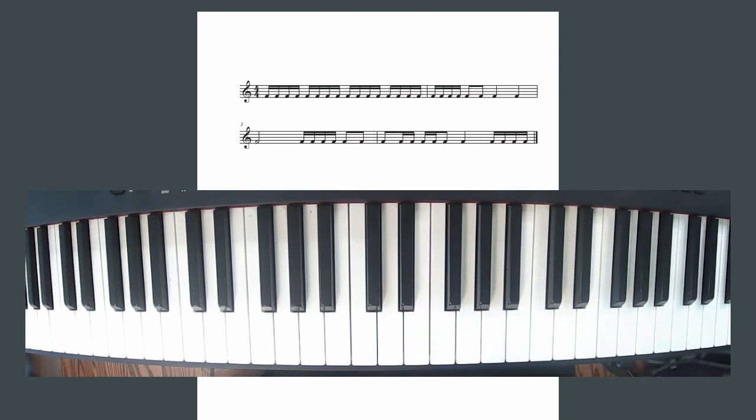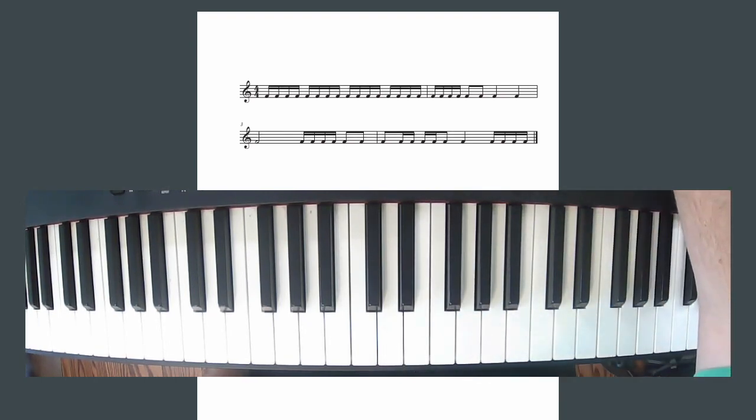So if I play all 4 of those measures in a row, you're going to hear this. Whew, man, that's hard, isn't it? But that's how 16th notes work.